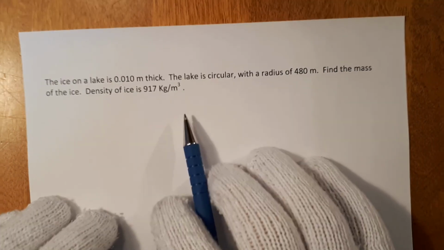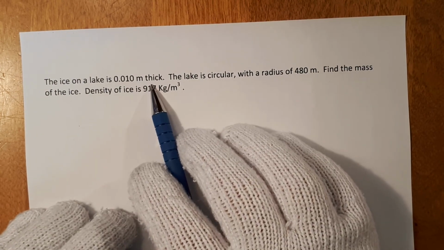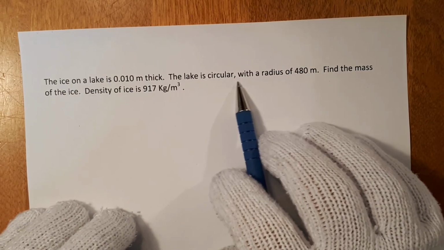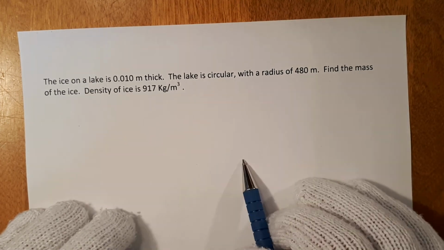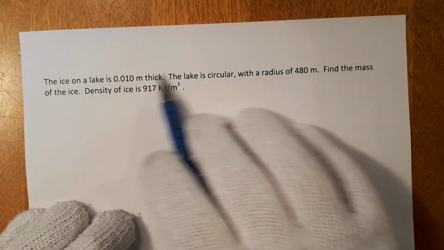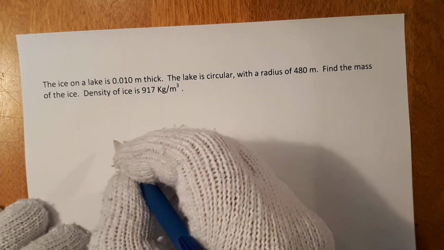Let's have a look at this scenario. The ice on our lake is 0.010 meters thick. The lake is circular with a radius of 480 meters. And find the mass of the ice. Well, first thing we do, we'll take all of this and turn it into a little picture. We'll draw a diagram.